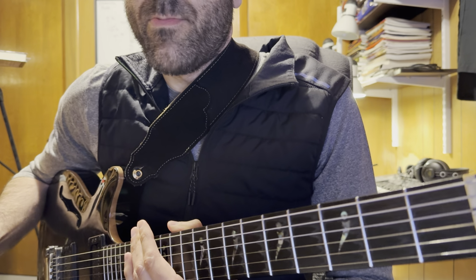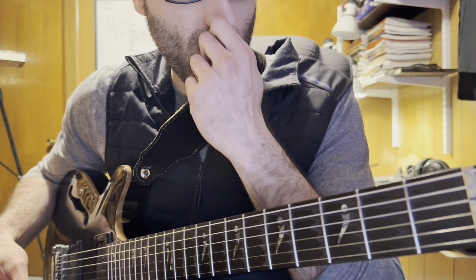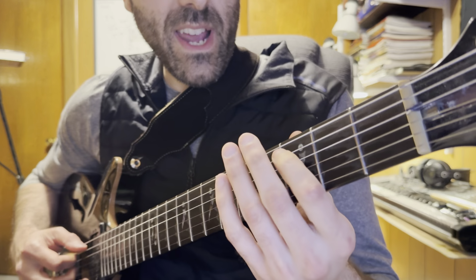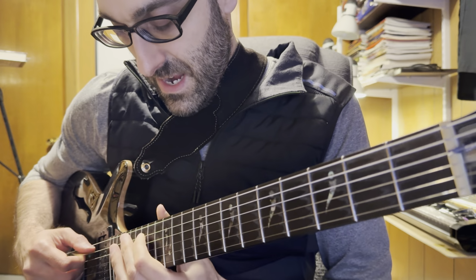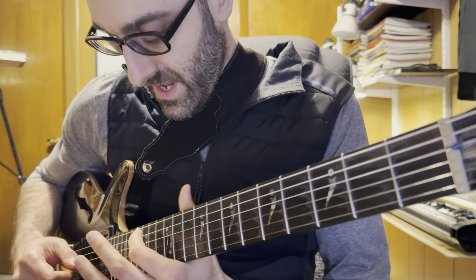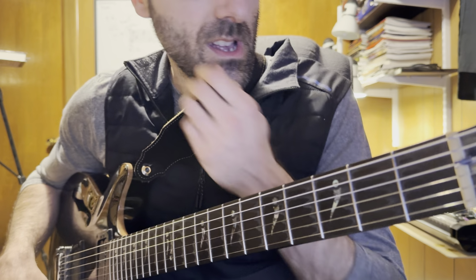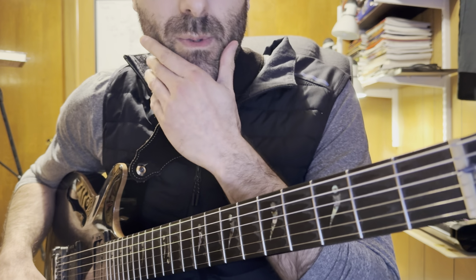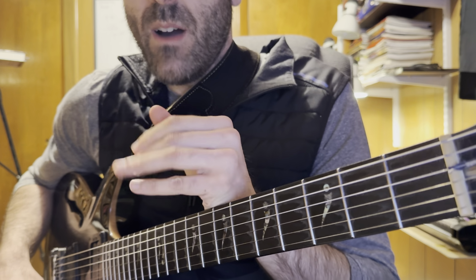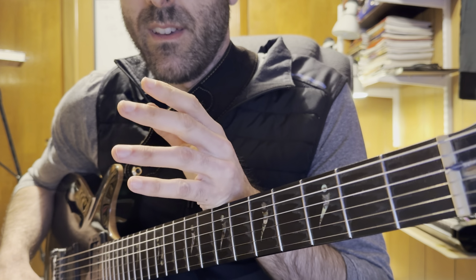Now, I just played the whole thing on one string, and how many octaves did I play? Well, that was one octave, and this is maybe like a half. So I played like 1.5 octaves on one string. Now, let me just show you how many different ways you can play that scale.